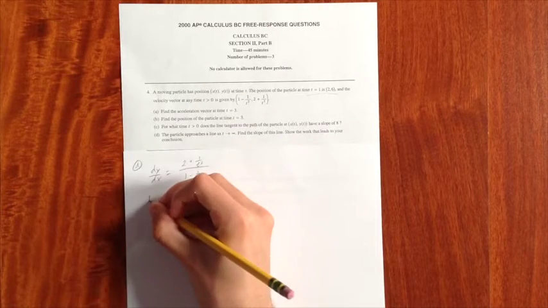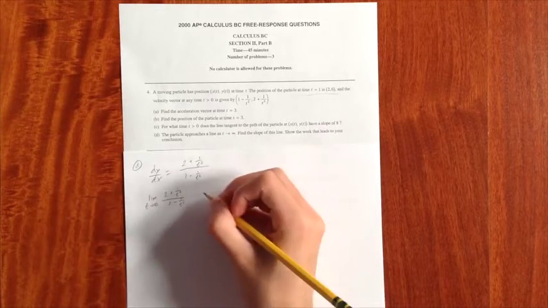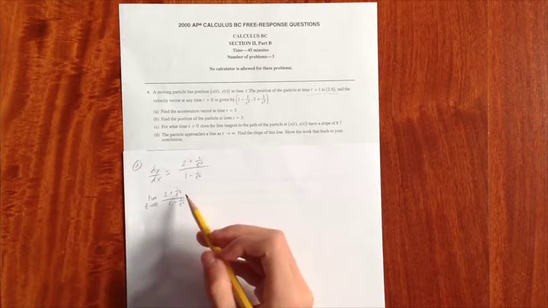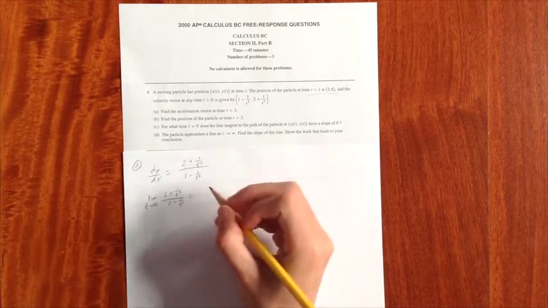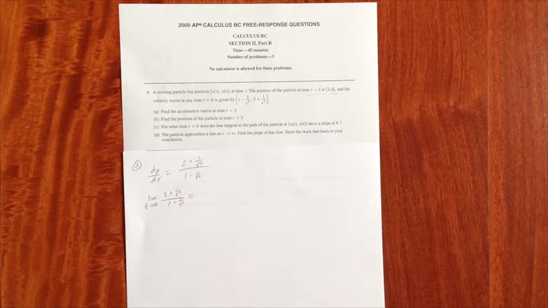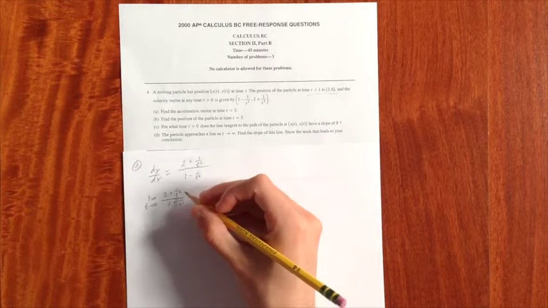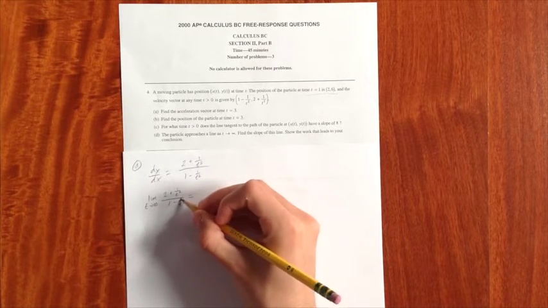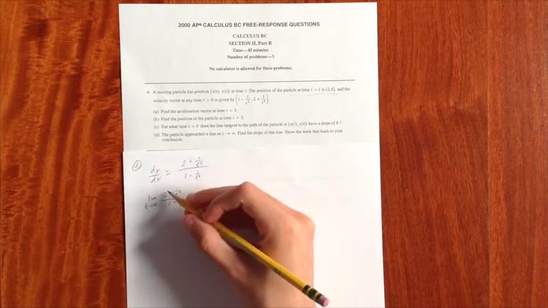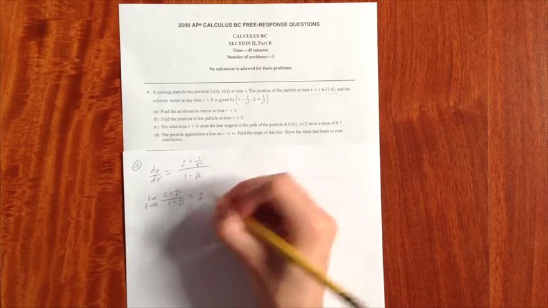So if we take the limit of this, what we end up finding is that as this goes to infinity, you can plug the infinity straight in. You don't have to do any strange L'Hopital or anything for this one, although they might end up doing that on later questions in the AP exams. This is going to 0, this is going to 0, this term here, so you end up with a 2 over 1, whole thing equals 2.